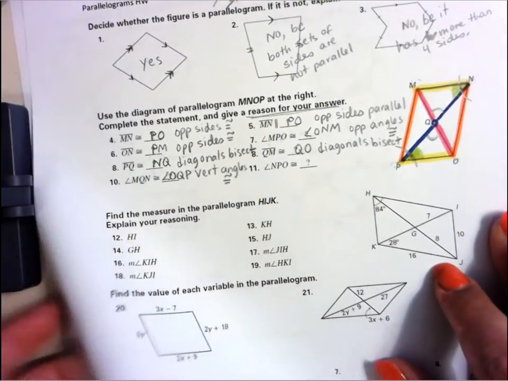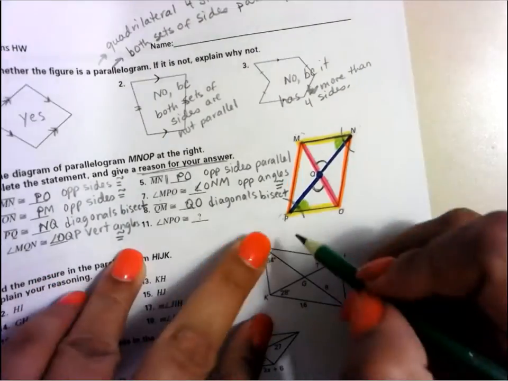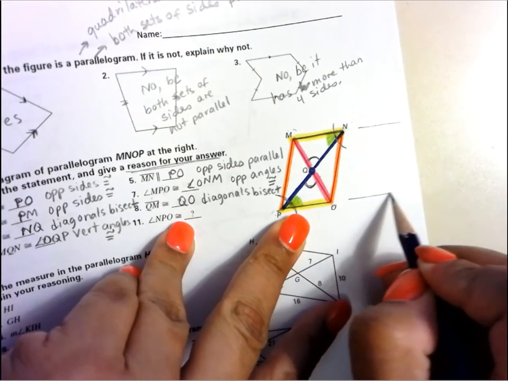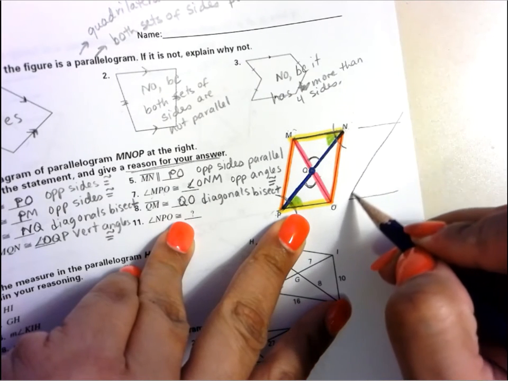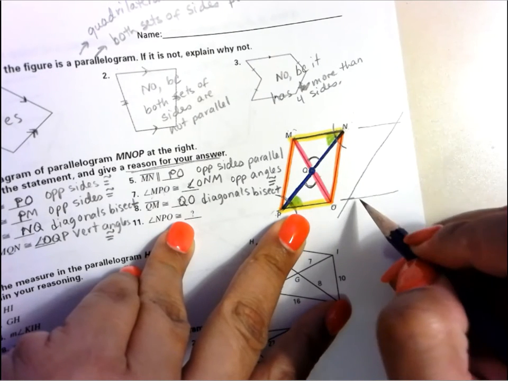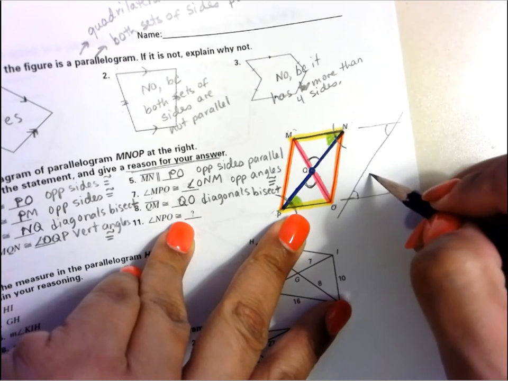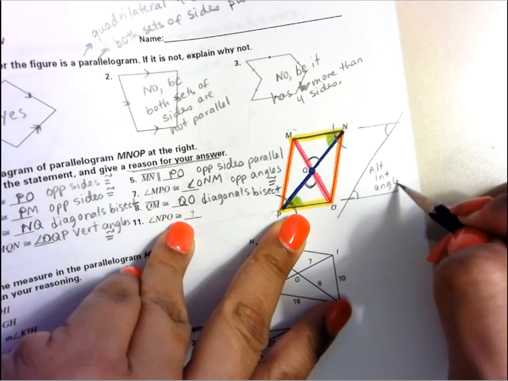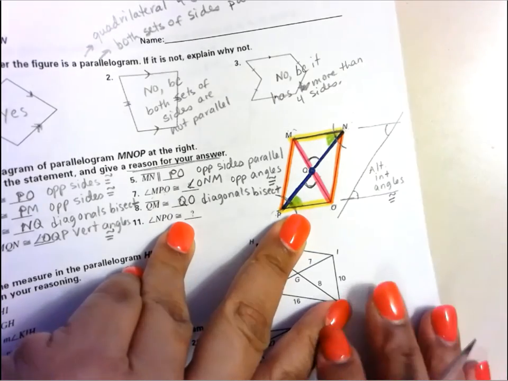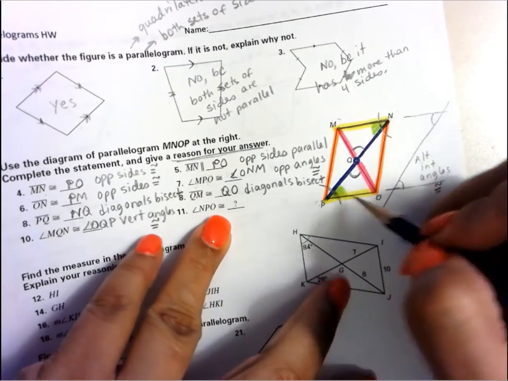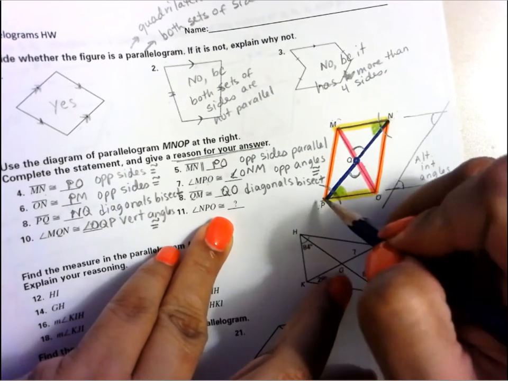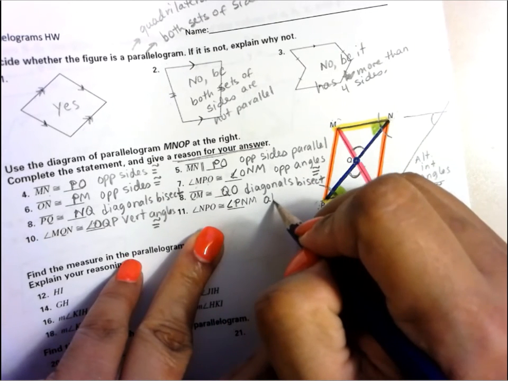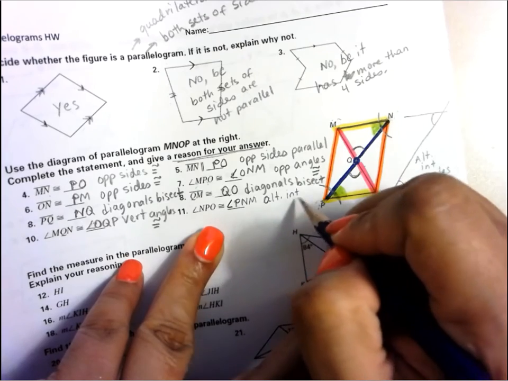Can y'all see because of the shading? Let me prove it to you. These lines are parallel. This is a transversal. So this one and this one are alternate interior angles, which means that they are congruent. So NPO is congruent to angle PNM, and they are alternate interior angles, which are congruent.